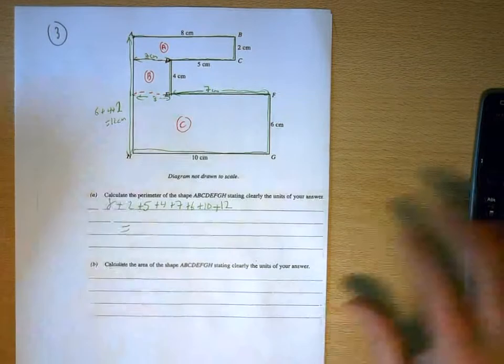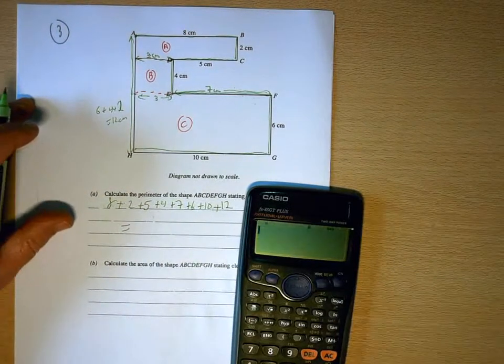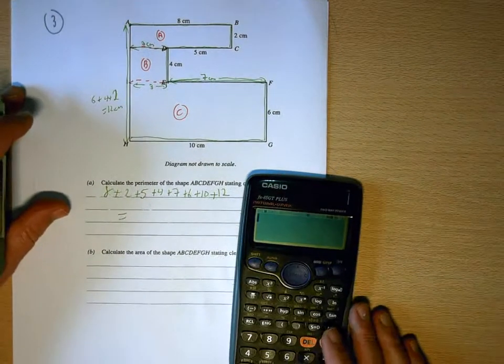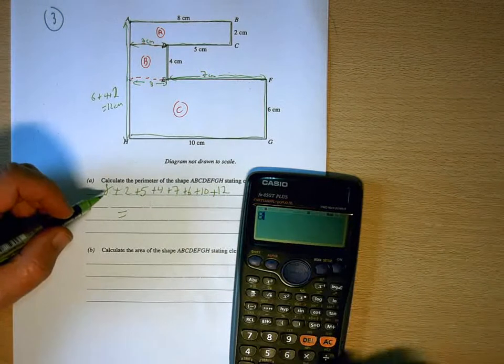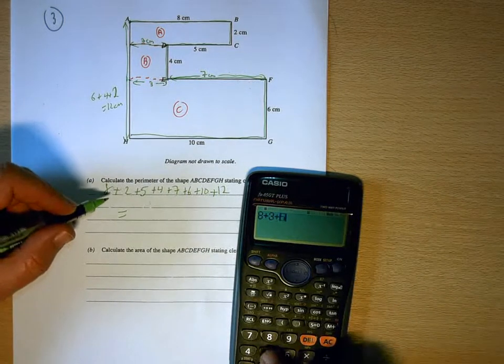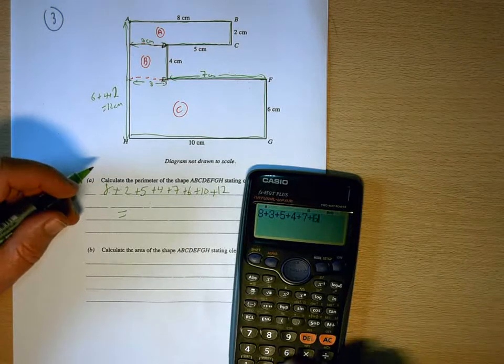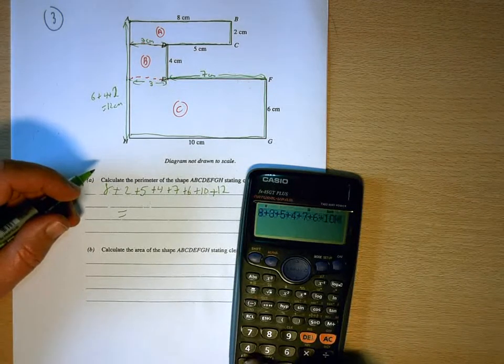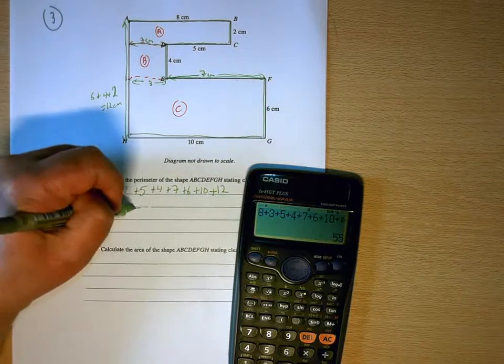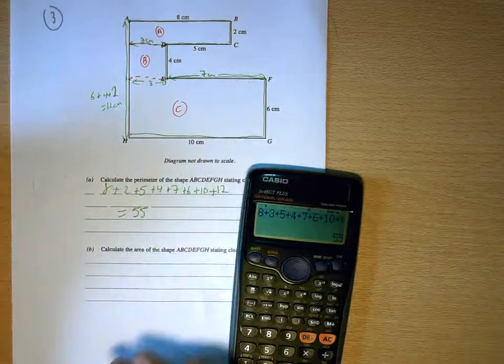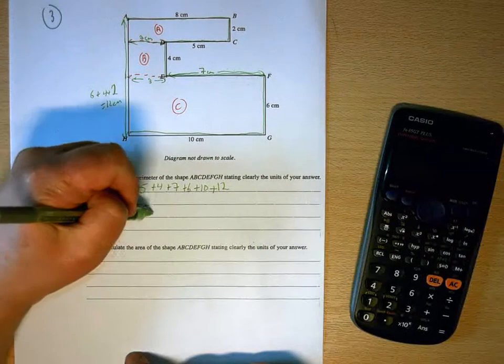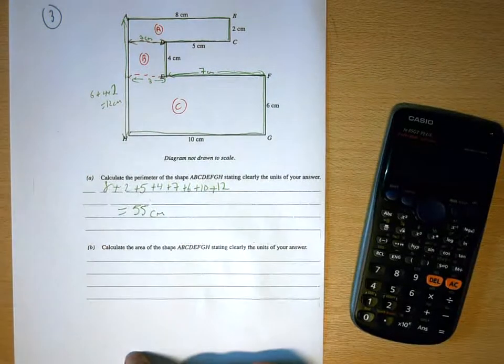So adding those all together, I'm using a calculator. This could be on a non-calculator paper, bear that in mind. 8 plus 2 plus 5 plus 4 plus 7 plus 6 plus 10 plus 12, 55, and it's perimeter, so the units are centimeters.